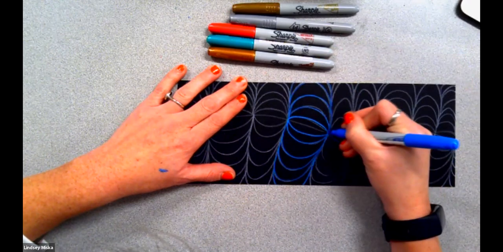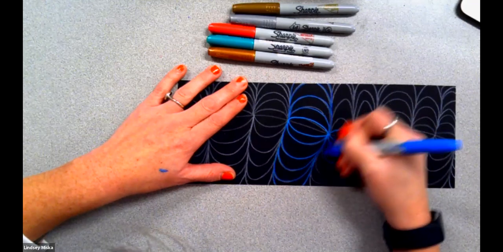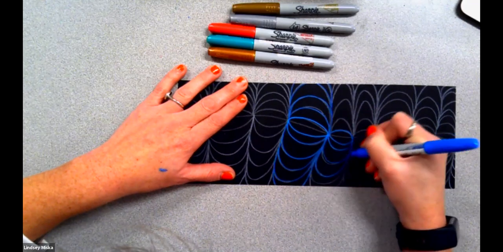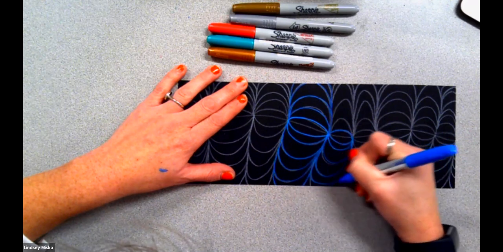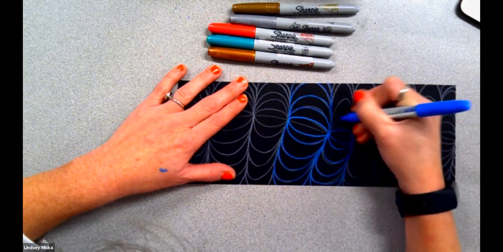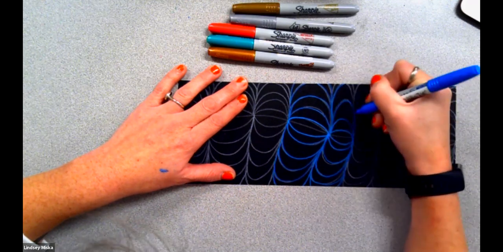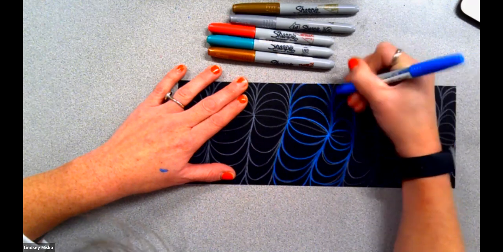So just going over all of my lines. Again, making sure that they're all coming together, because we really want this to look 3D and have some nice movement and nice form with all of these lines repeated.